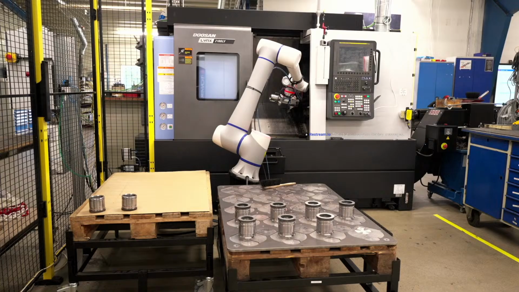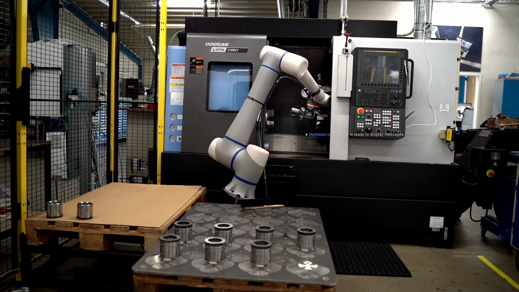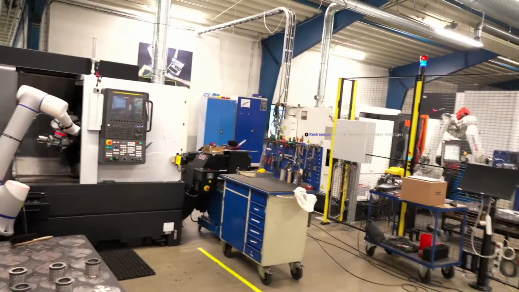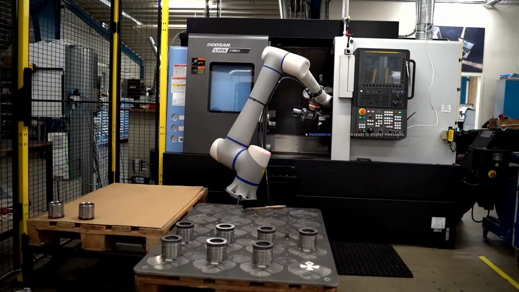As we also know, safety is always a very important topic for the customers, for the integrators, and especially in the European Union. For this solution, how do you ensure safety for the environment and for the customers?